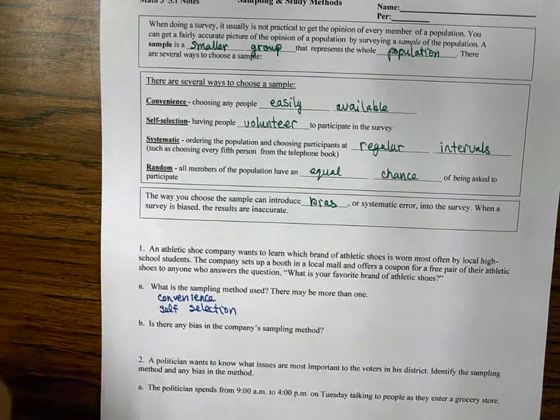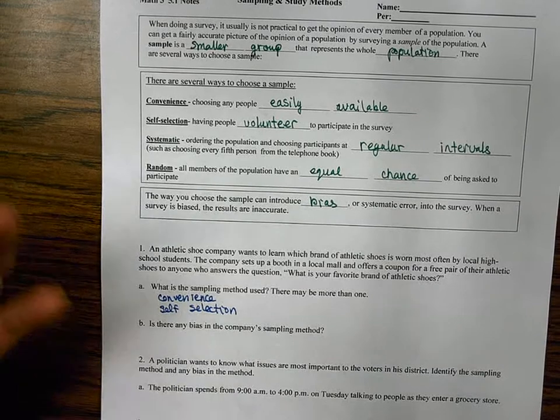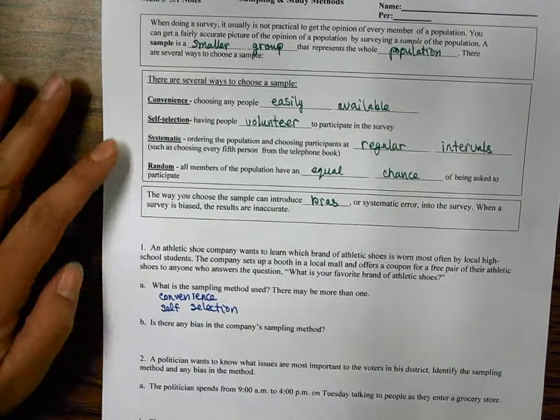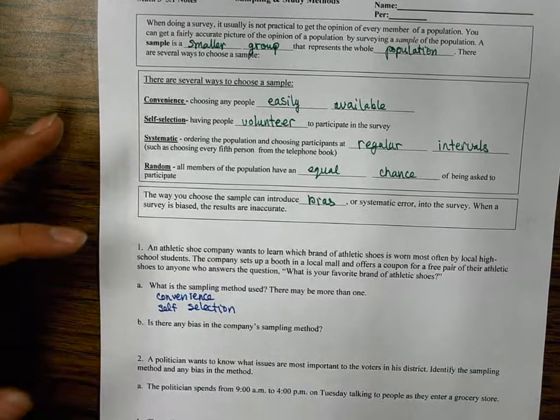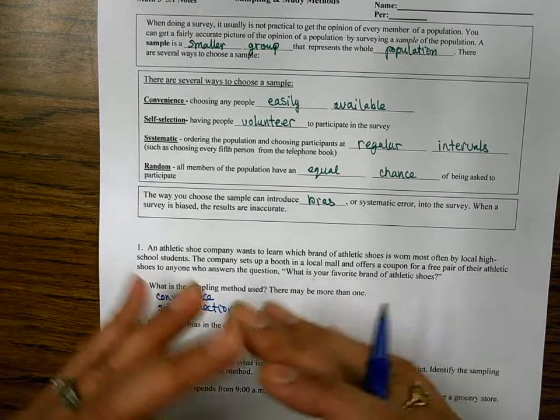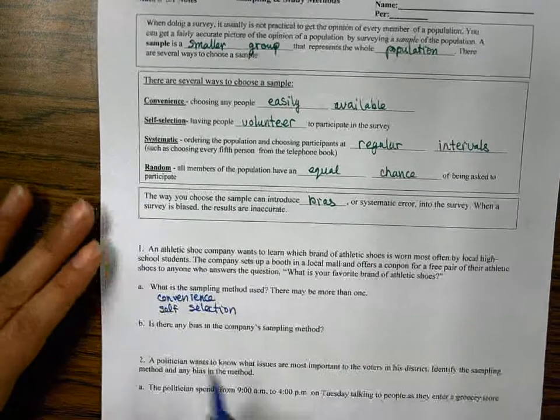People are volunteering. Yes, they're getting a free pair of shoes, but they're still volunteering to participate in the survey. Not systematic because nobody's being put in order, and not random because it's in a mall. It's not everywhere. It's just in that certain location.